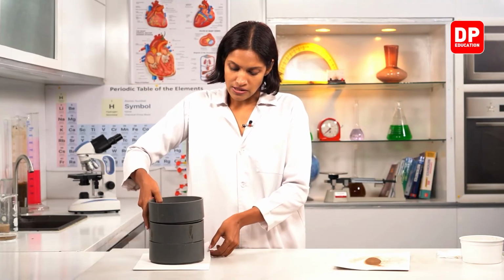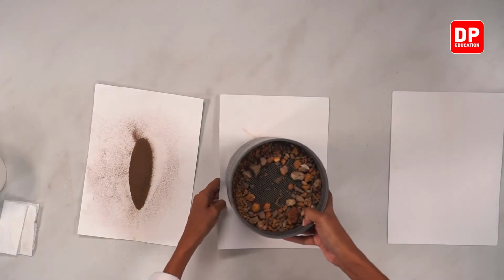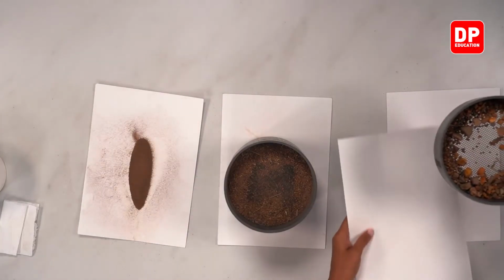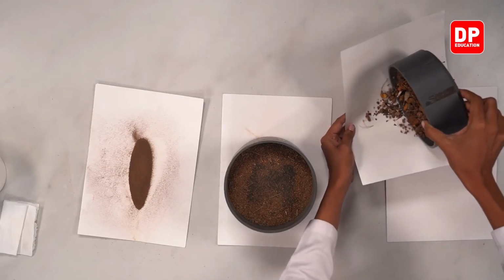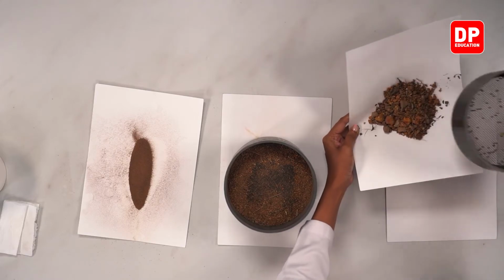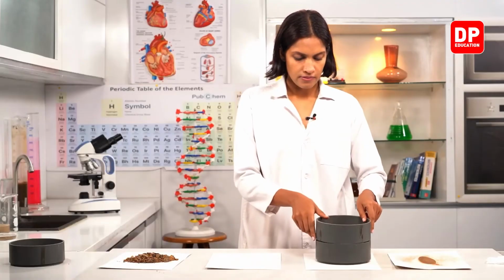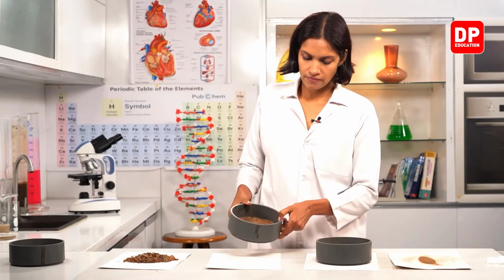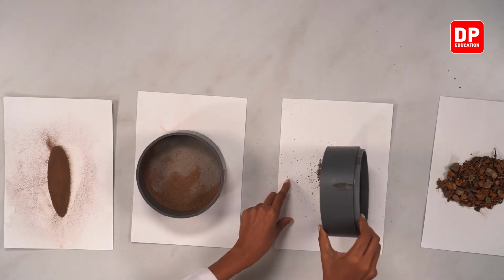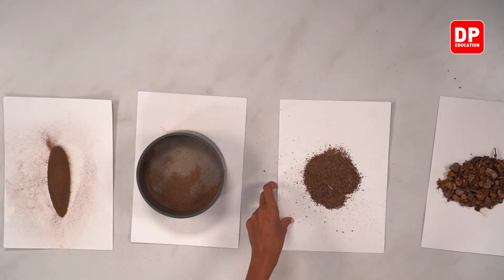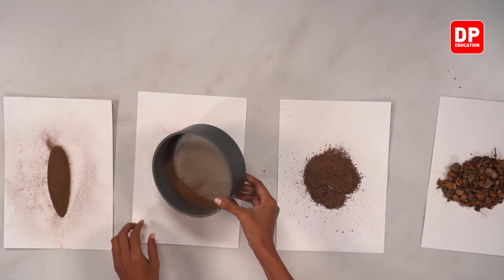Then I am going to show you all the other soil samples, the other particles present in each of these sieves, okay? So first I will take this one, the topmost sieve, then I will show you all this. And the second sieve. And the third sieve.